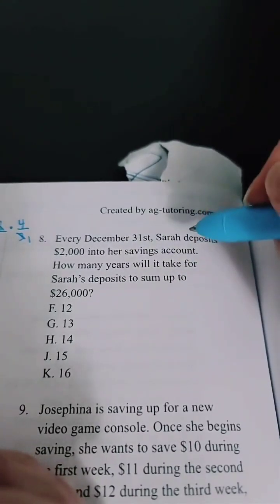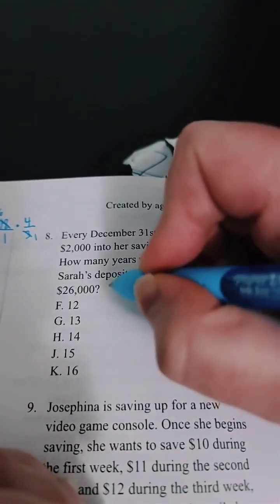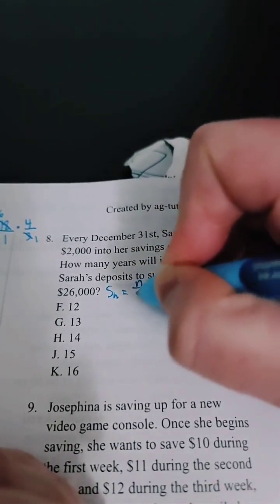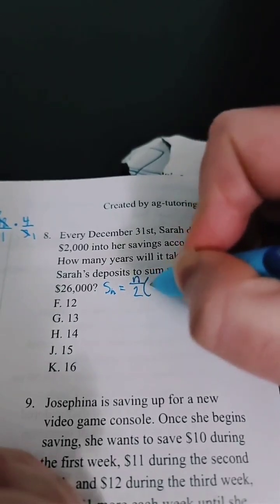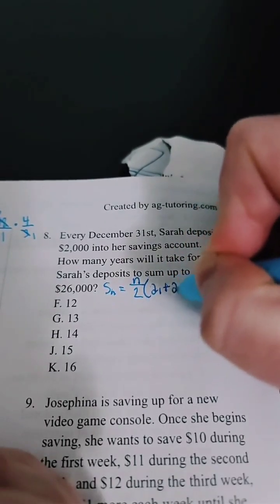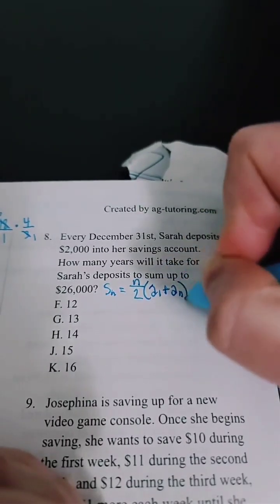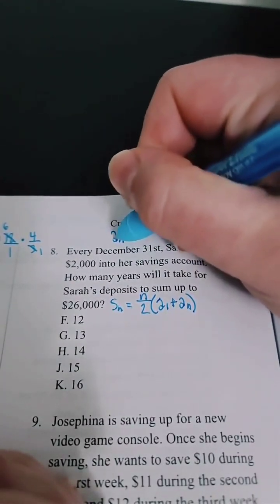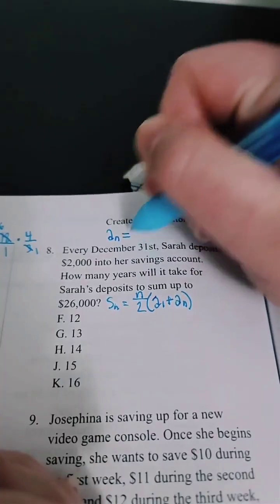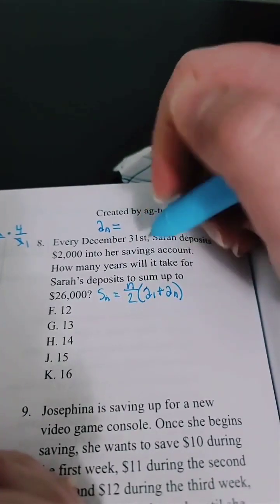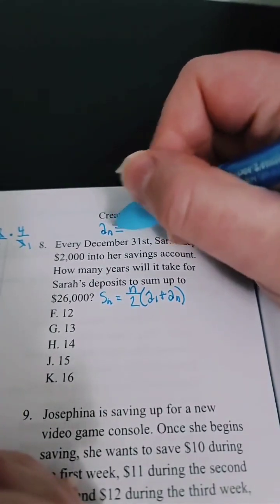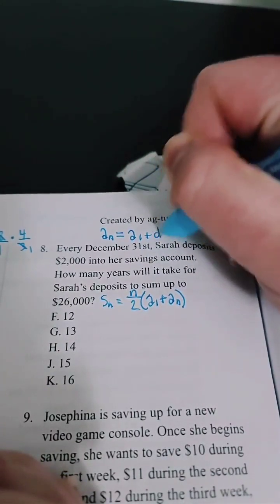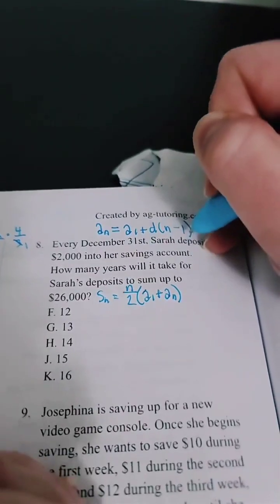If we want to find the sum of an arithmetic sequence, S of n is equal to n over 2 times a of 1 plus a of n, the nth term. That's how you find the sum. And the formula for finding a of n, whatever number it is in the list, where n is the position, so if it's the 6th number, n would be 6, a of 6, is a1 plus d times n minus 1.